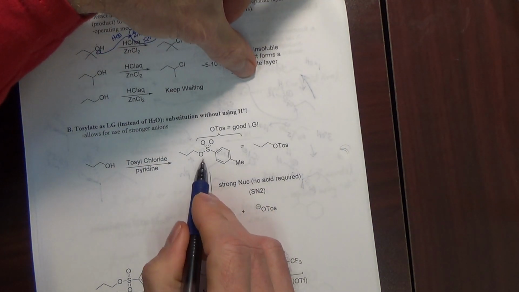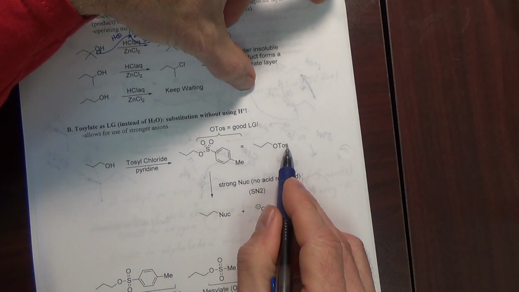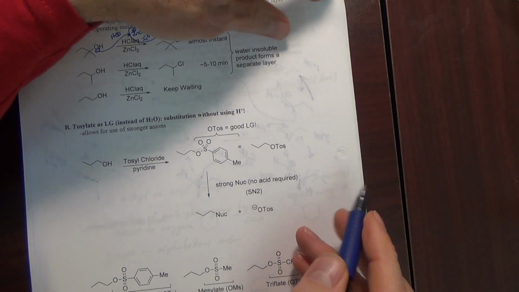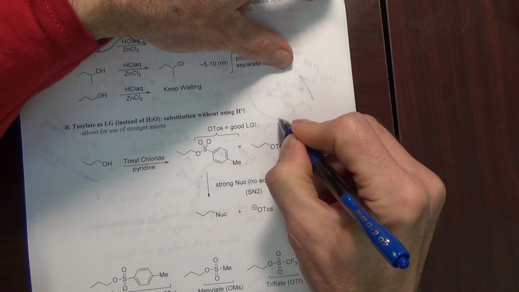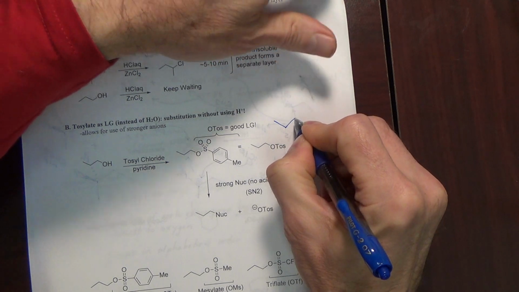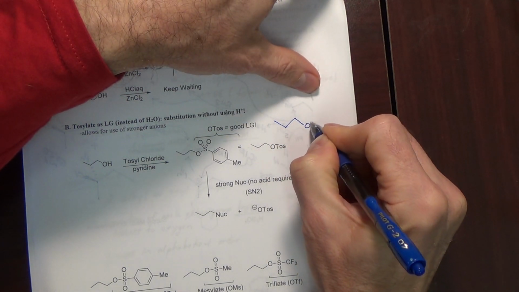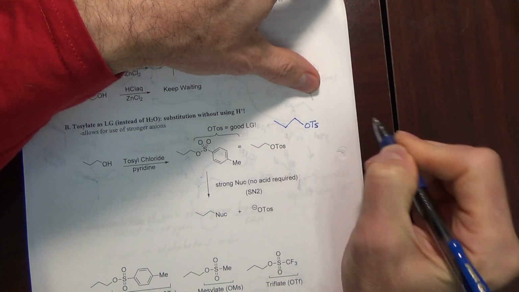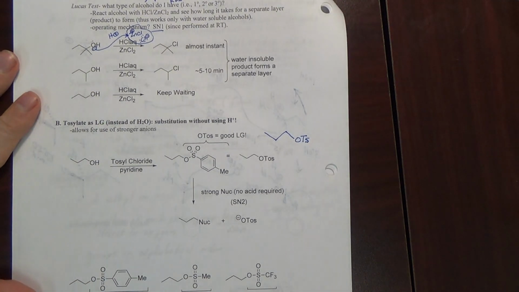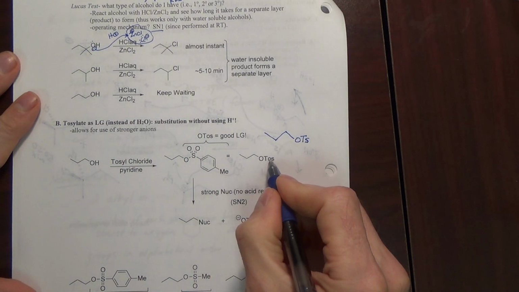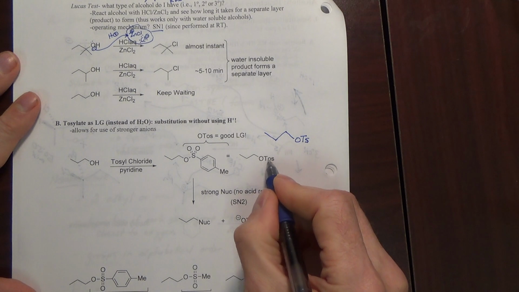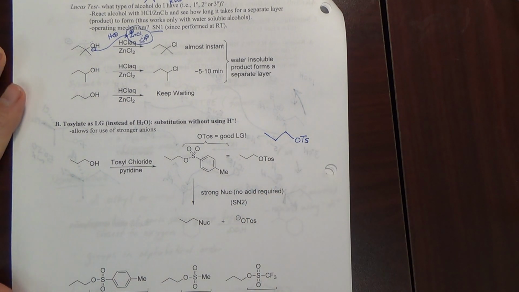And so we can abbreviate it as OTos. Now actually that's sort of me. The official abbreviation is OTs, but I always like to include the O in there so we can say OTos.